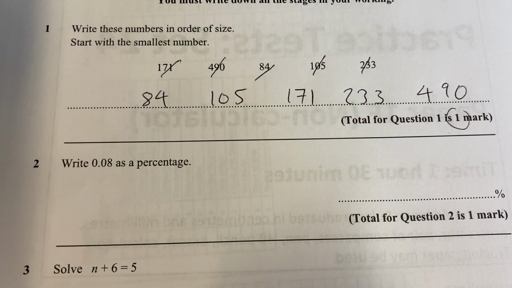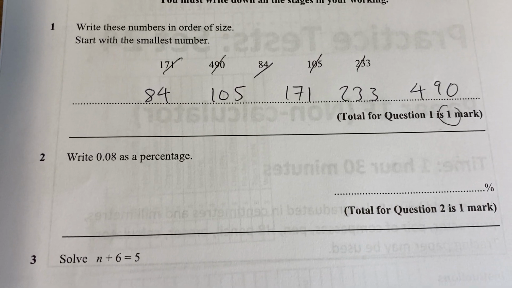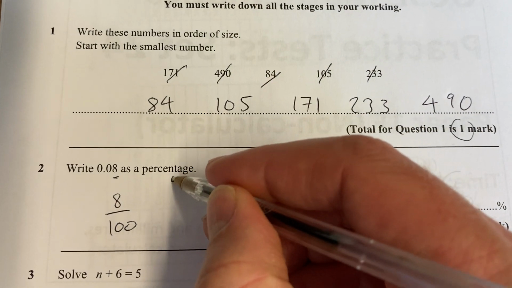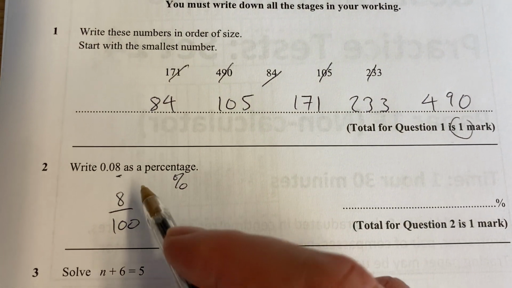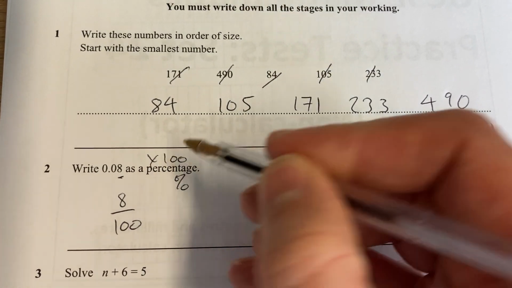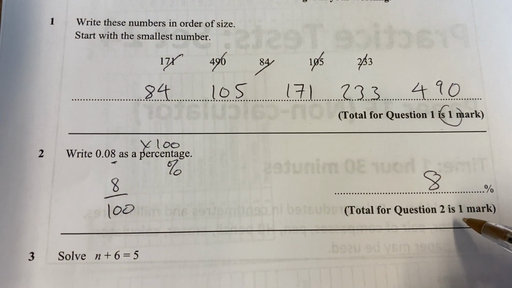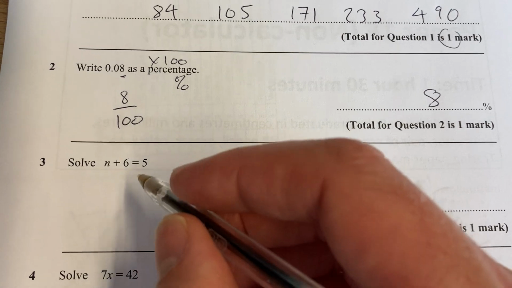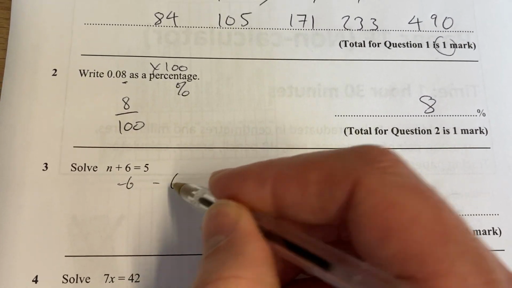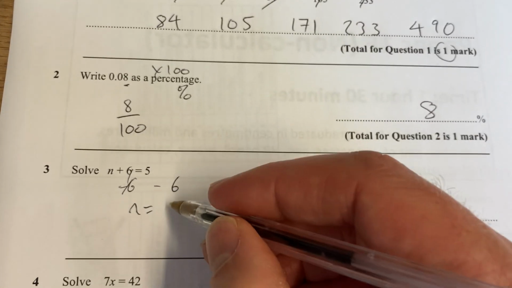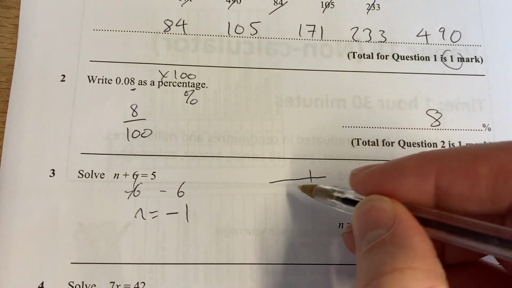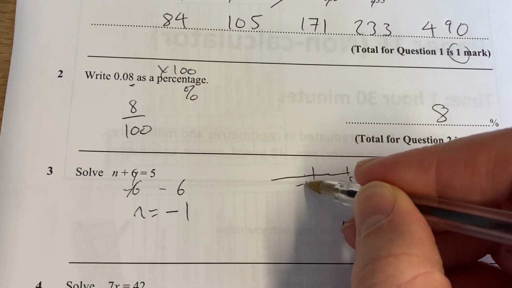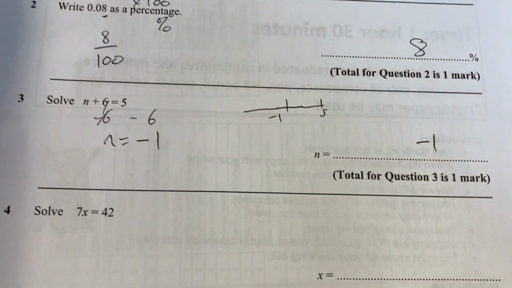Okay, question 2, write 0.08 as a percentage. Now remember, that is the second decimal place, so that is 8 hundredths, and a percentage means out of 100. So we can take that decimal, times it by 100 and get 8% for another mark. In the algebra equation now, solve n plus 6 equal to 5. I'm going to do the balance method, subtract 6 on both sides. N will equal minus 1, or if you look on a number line, and if you know you want to end up at 5, then you could count back down by 6 and get n equal to minus 1.